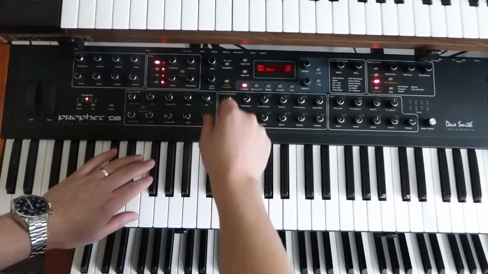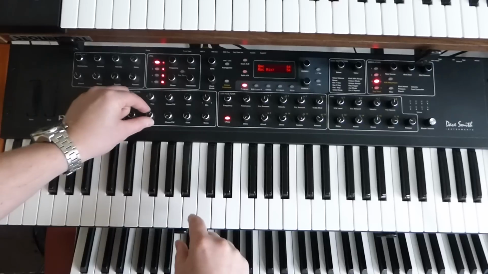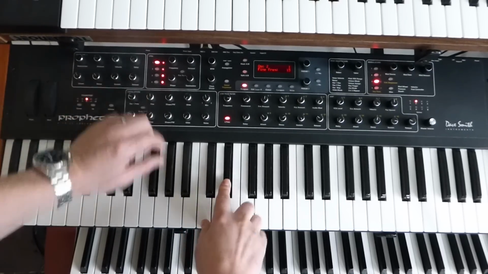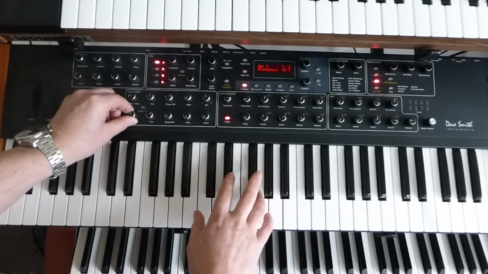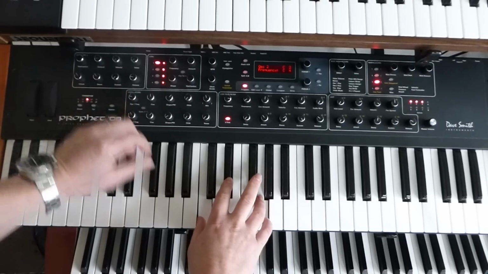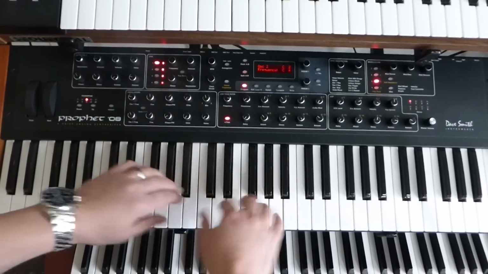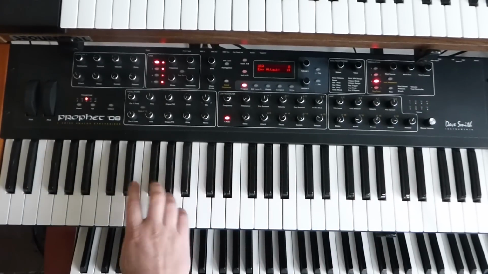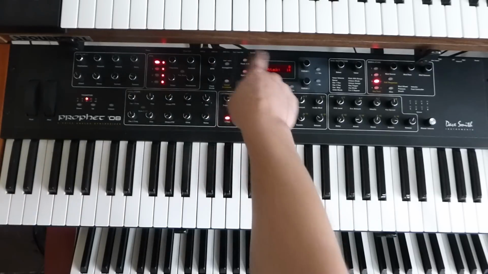So you can hear that's a sawtooth. 2 oscillators, then maybe slightly detune 1. Stick it up an octave higher if you like. Or 2 octaves higher. Nice. So that's messing about.